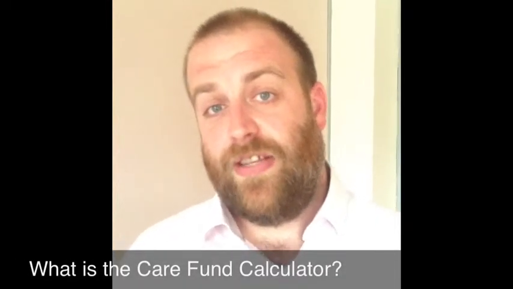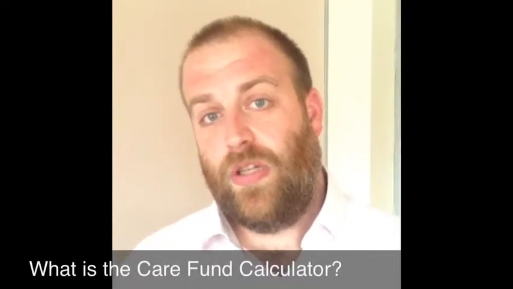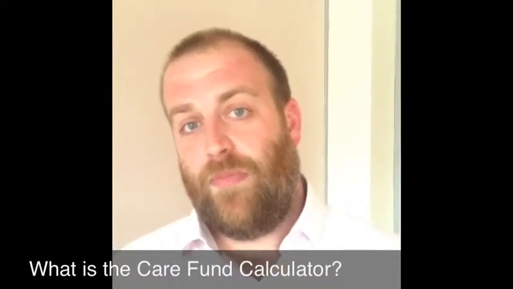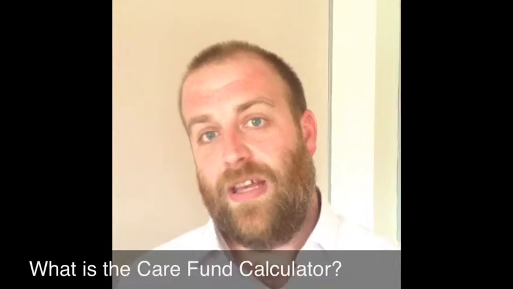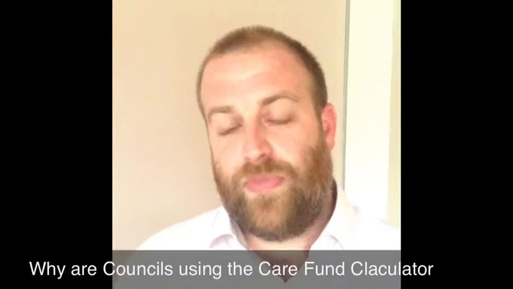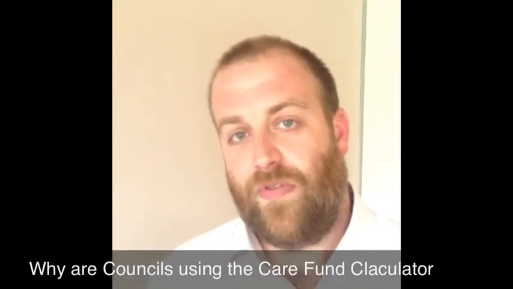Care Funding Calculator is an Excel-based needs assessment and pricing tool that's been developed by Improvement and Efficiency South East for use by adult social care departments. Local authorities are using the Care Funding Calculator for a number of reasons.